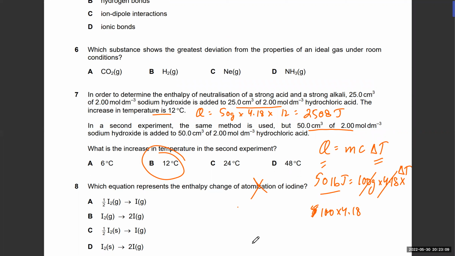This one, remember, he's talking about temperature change. Temperature change depends on a lot of things. It depends on the heat energy. It's inversely proportional to the mass as well. If the mass of water is greater, it's going to be harder to heat it up. So the temperature change is going to be lesser. But anyways, hopefully the question is clear.